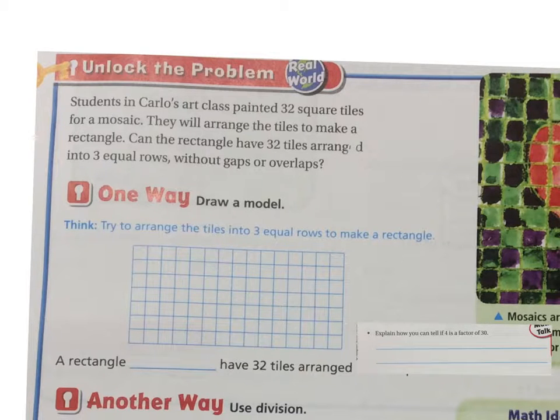It says, try to arrange the tiles into 3 equal rows. So I'm going to go 1, 2, 3 down. And then how many across would I need to have to make 32? Let's see, if I put 10, 1, 2, 3, 4, 5, 6, 7, 8, 9, 10. How many tiles would I have used up? 10 times 3 is 30. Oh, that's not going to work. Could I do 11? Let's try 11. Times 3 is 33. That's too much.